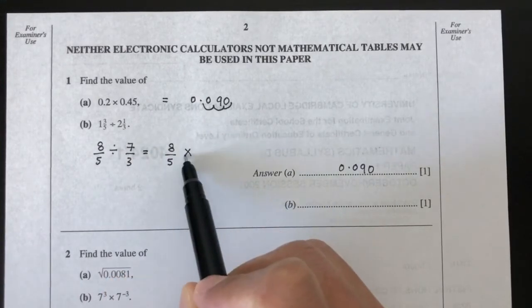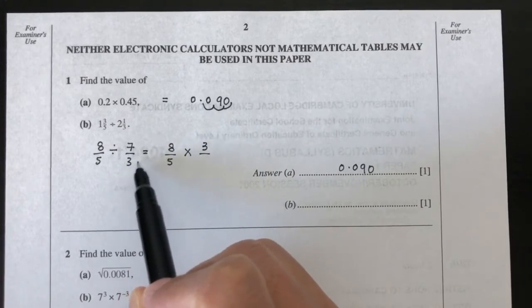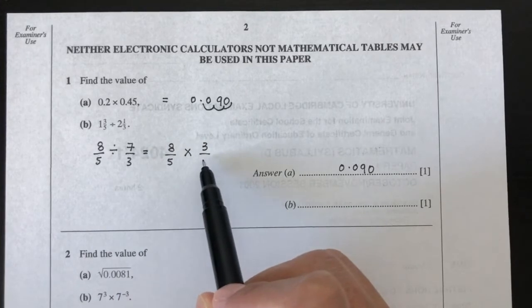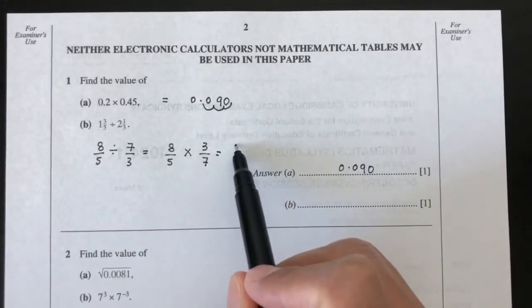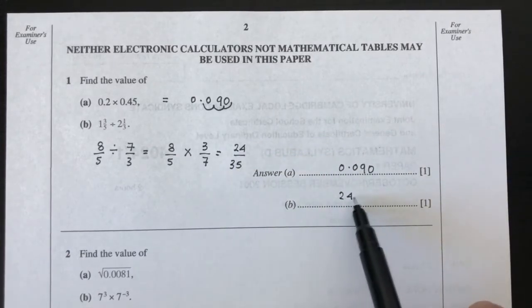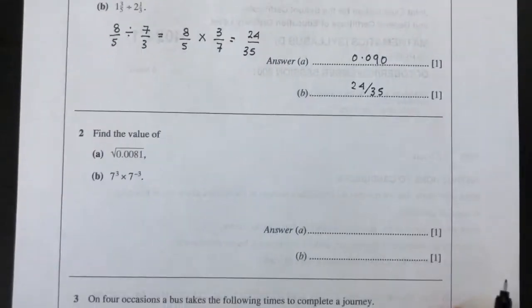Divide becomes multiply, and then we have to reverse this one. The denominator goes up and the numerator will go down. So you have to flip it upside down. Now this will be the value. So 8 times 3 will be 24 over 35. So your answer for part B will be 24 over 35. That is question number 1.